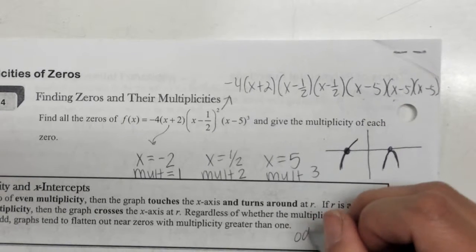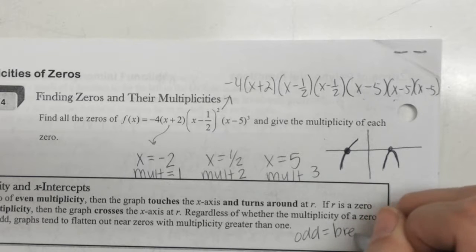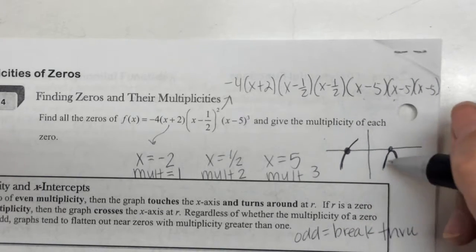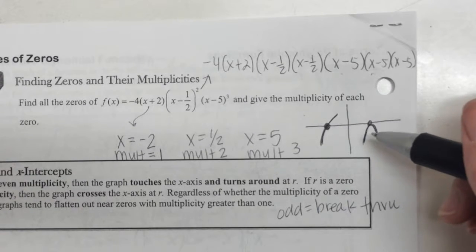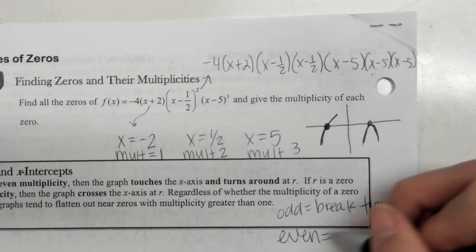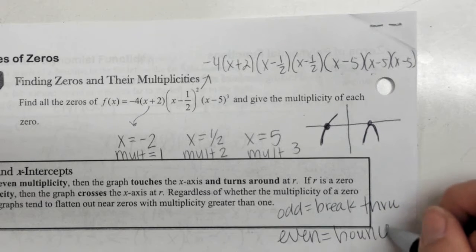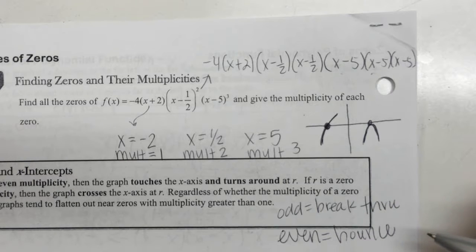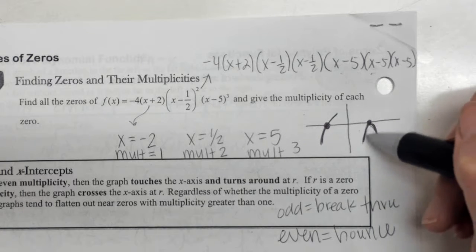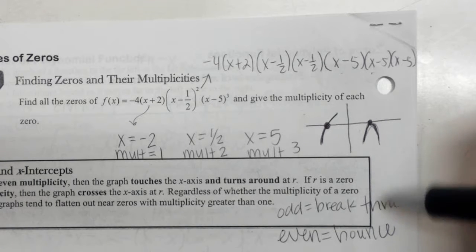So write odd, break through. If it's an even multiplicity, like 2, 4, 6, even, you're going to bounce. So if it's even, you're going to hit the x-intercept and bounce back off of it. That's why multiplicities are important.